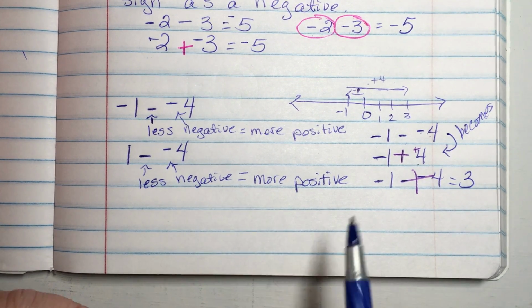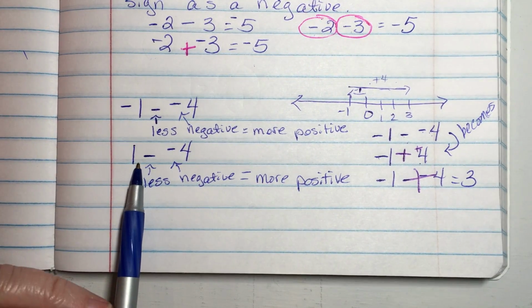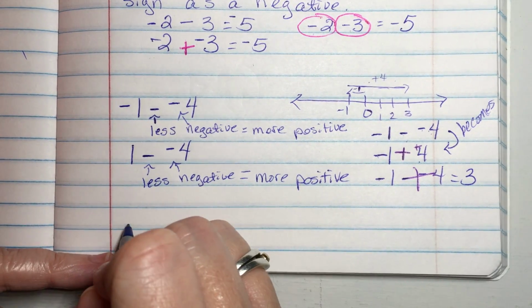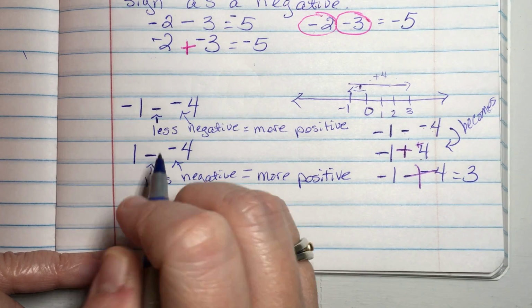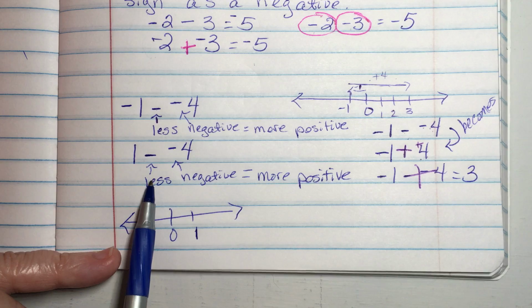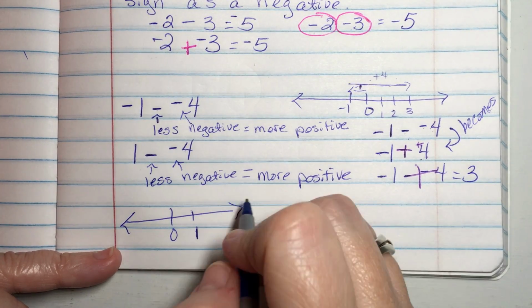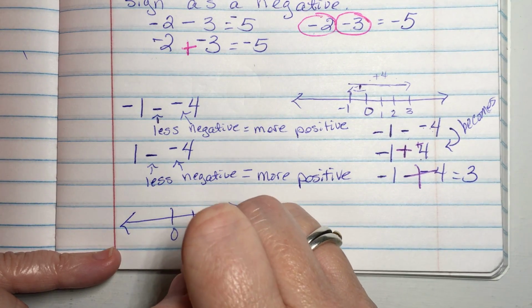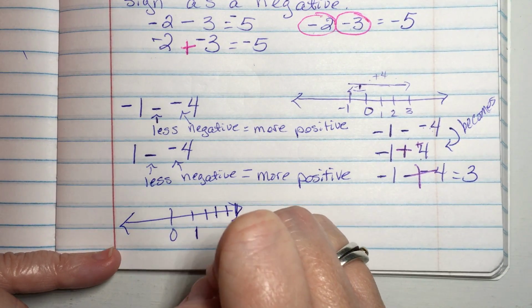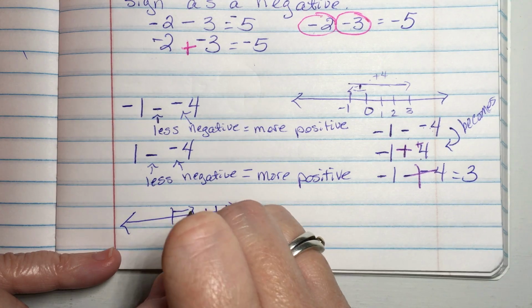The procedure would be the same no matter if you start at the negatives or you start at the positives. So if I started at 1 and I want to get less negative by 4, I'm still going 1, 2, 3, 4. I'm still going to the right. This is +1.